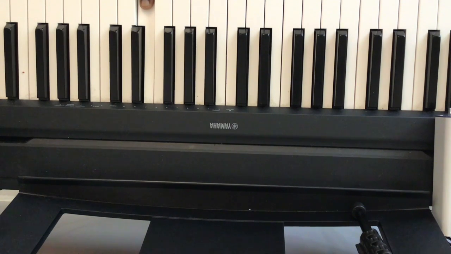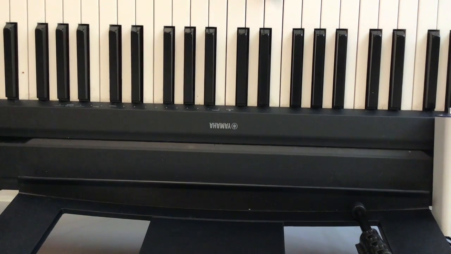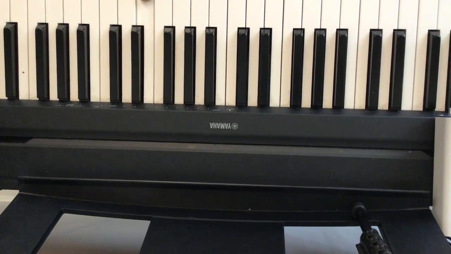And if you have really good ears, you might have noticed that this C and that C are an octave apart. Remember, an octave is 8, like octagon or octopus. There are 8 pitches. Here we go. 1, 2, 3, 4, 5, 6, 7, 8. With 1 and 8 being the same pitch, but an octave apart.